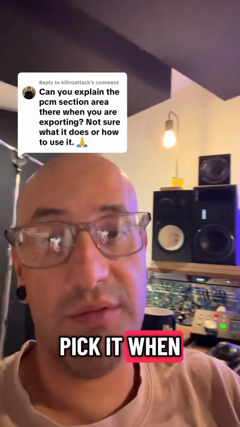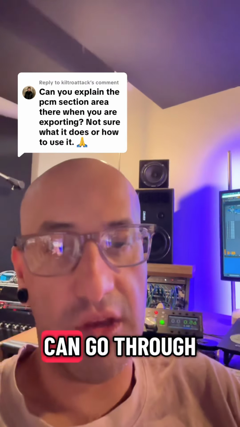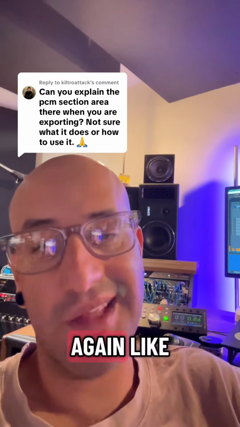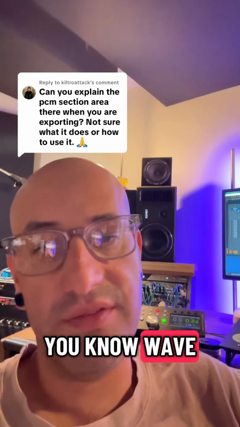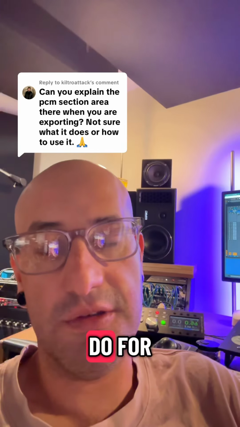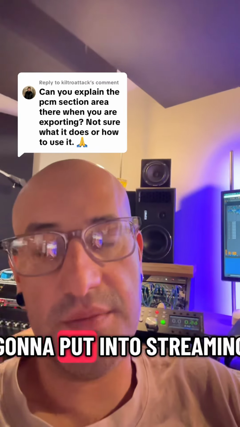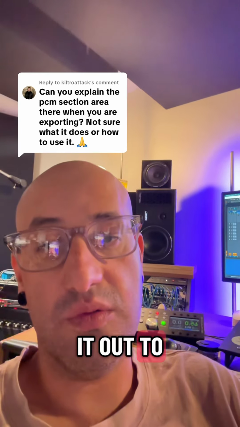So, just pick when you need the high res files and not just an MP3. You can go through all the different options and pick something that works best for your situation. Again, the big thing to think about is just the file type. WAV is great if you're going to burn a CD, or if you're going to put it into streaming. AIF would be better if you're sending it out for sync.